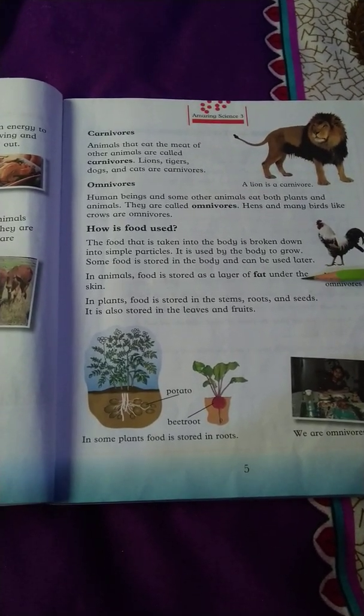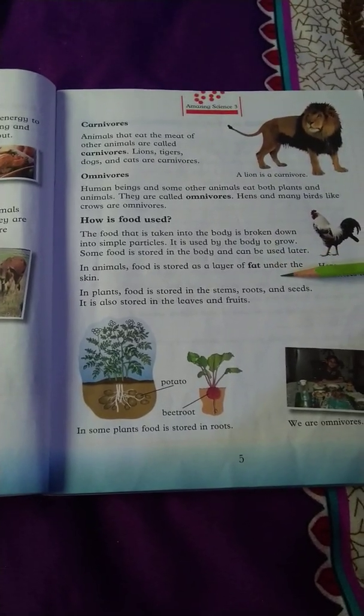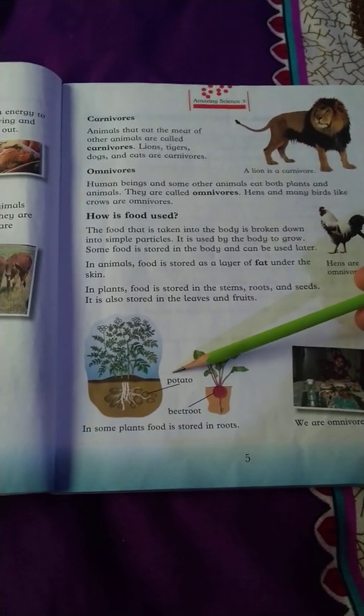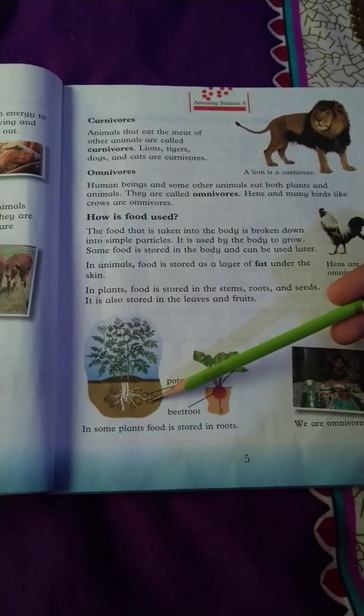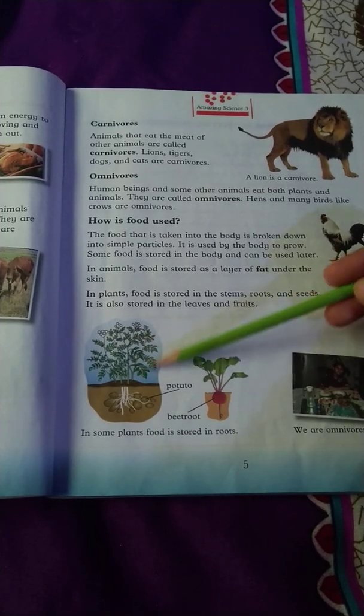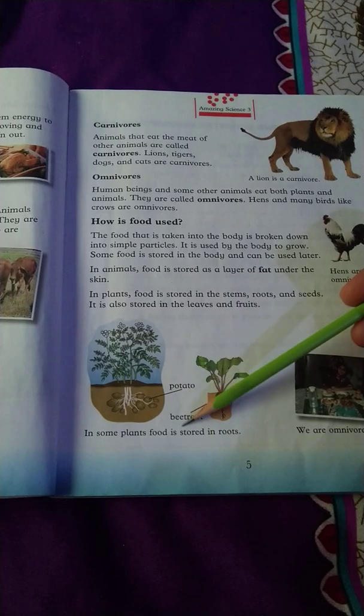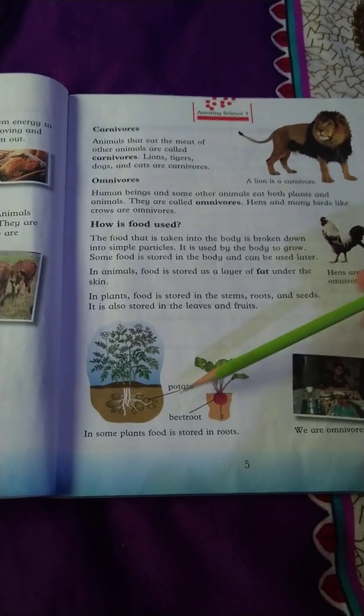In plants, food is also stored. In some plants, the food is stored in stems, in some plants in roots, and in seeds also. In potato, food is stored in the potato part. The food of the plant is stored in the form of potato. In beetroot, food is stored in the roots. So, potato and beetroot are examples.